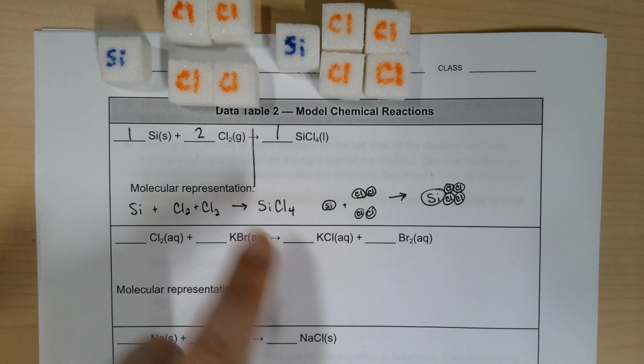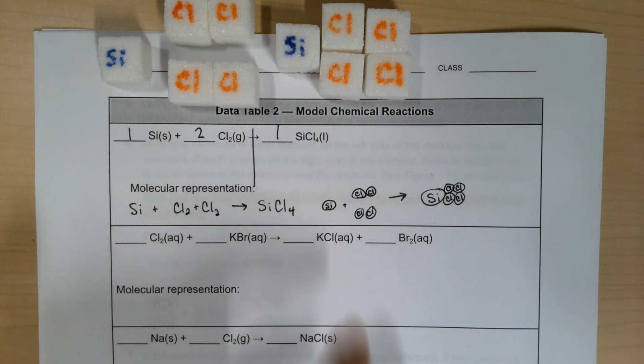So basically, in order to balance a reaction, you need to make sure the atoms are the same on both sides. This is going to take some time to practice, so you might need to work on this a little bit. So practice with these questions, and we'll come back and work on them together another day.